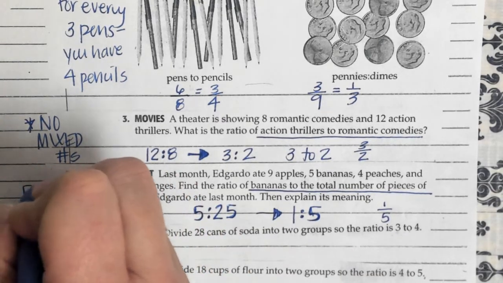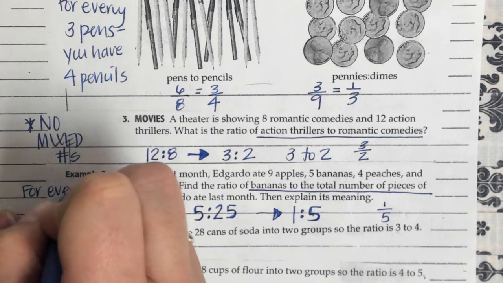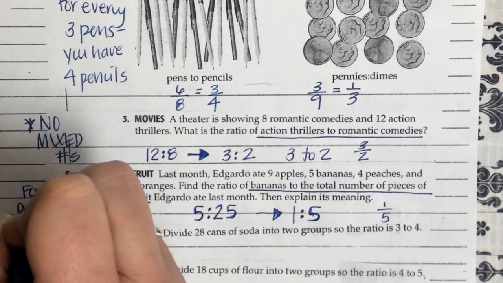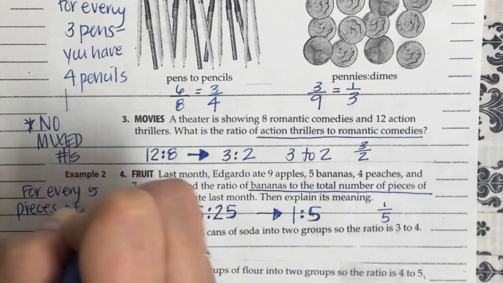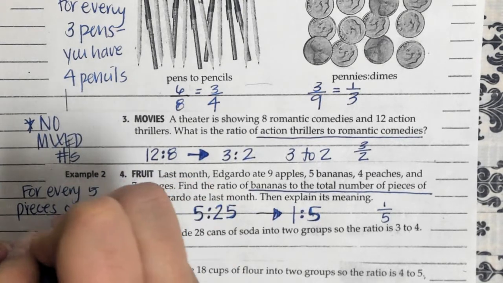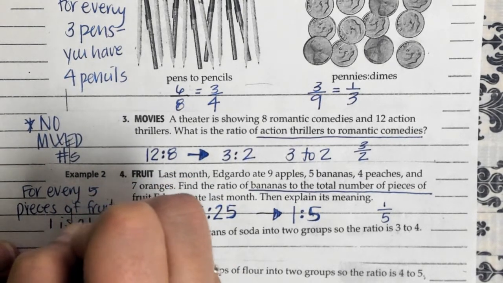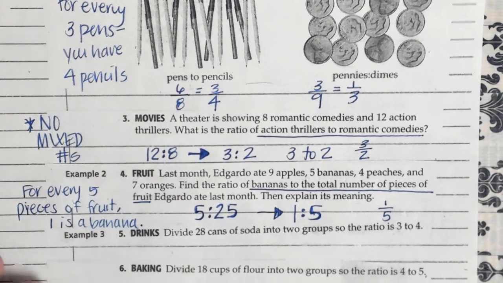So, for every 5 pieces of fruit, 1 is a banana. Okay?